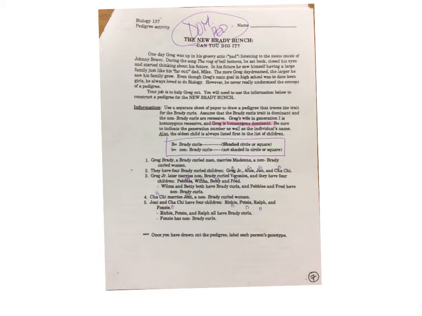I would suggest that you draw out this family pedigree on a separate sheet of notebook paper. Make it nice and big so you can see it. And then when you're done, you're going to flip to page 8 and you're going to answer the 5 questions on page 8.